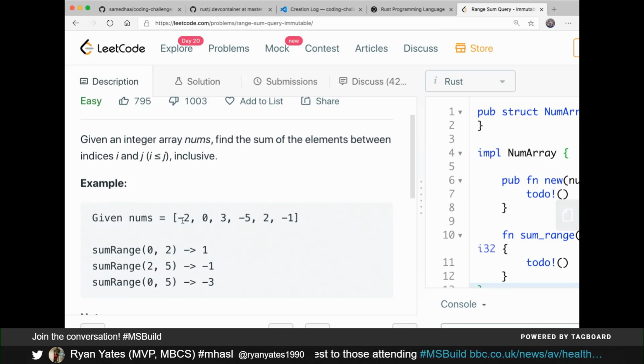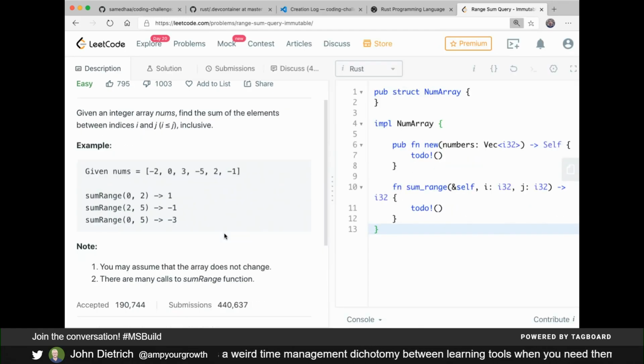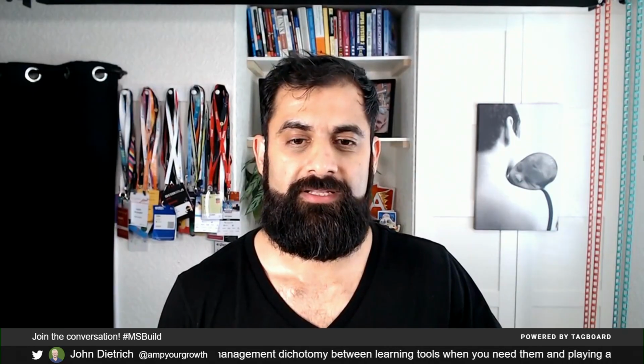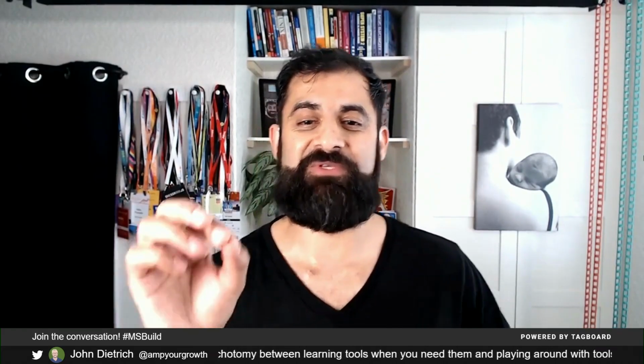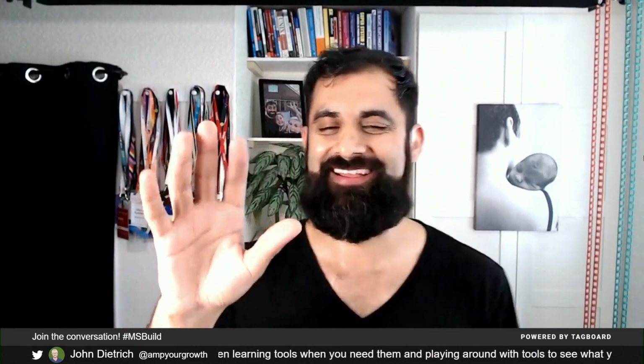So you can see from 0, we go -2, plus 0 is -2, plus 3 is 1, and that's the answer that we end up with. And so our challenge here is to be able to do these sum ranges in as fast an amount of time as possible, and hopefully with as little memory as possible as well. So we're just adding some numbers between two indices of an array. That's what we're doing right now.